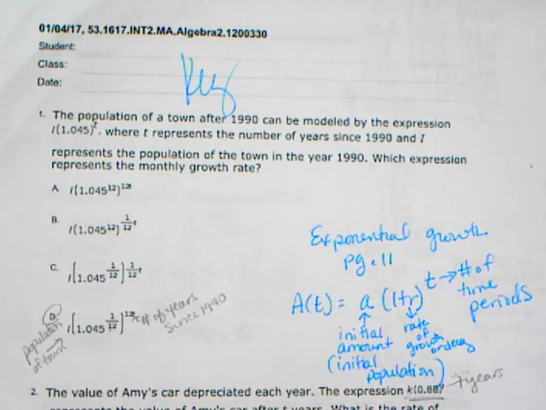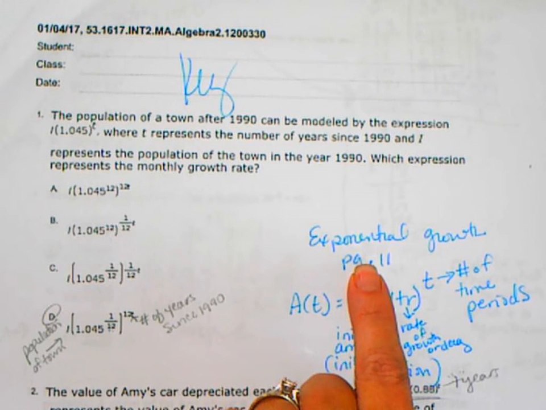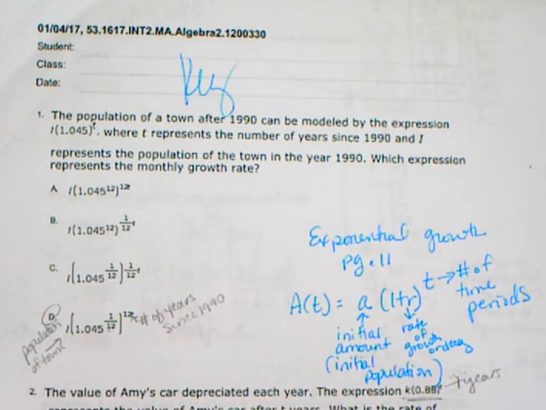Okay, this is exponential growth and decay. It's on page 11 in your spiral. You need to go back and review that. That formula is not given to you on the FSA. There's also continuously compounded interest that has the e in it. Y'all remember e? A natural number.